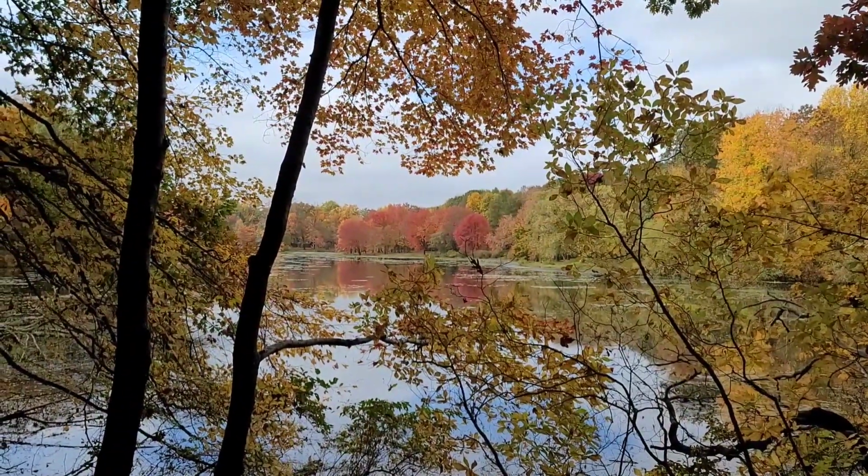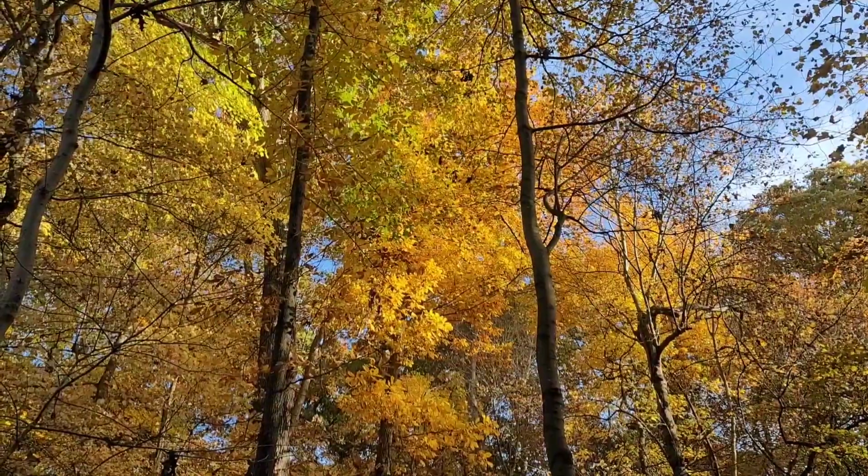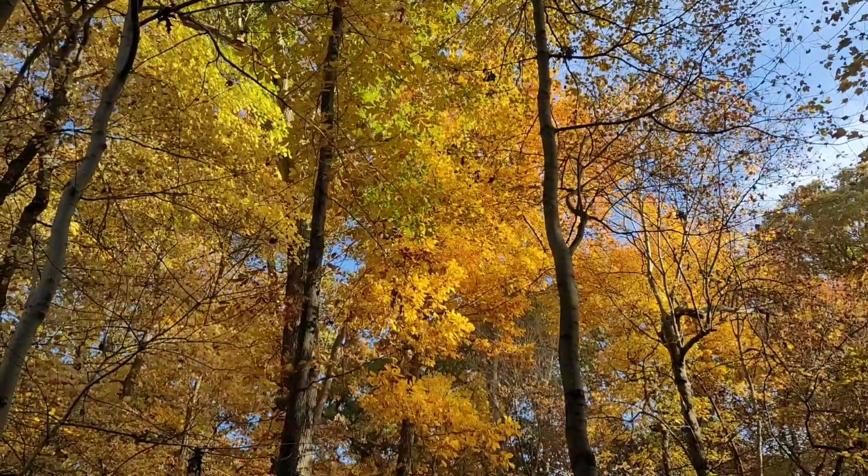Southeast of the Poconos, in the deciduous forests of Monmouth County, central New Jersey, can be found other types of trees which become colorful in the autumn.